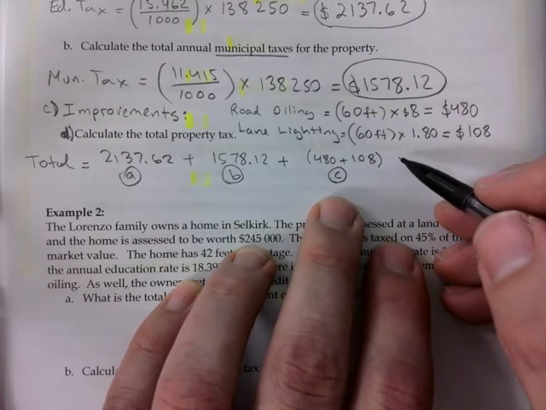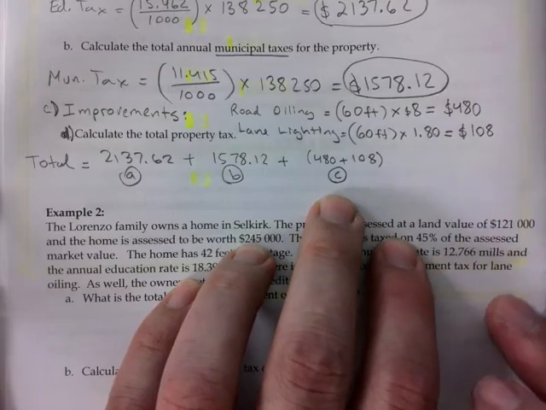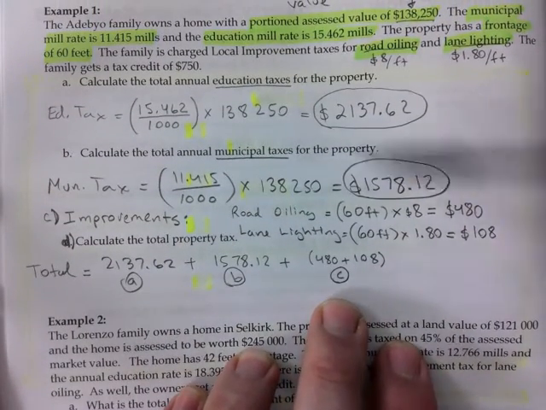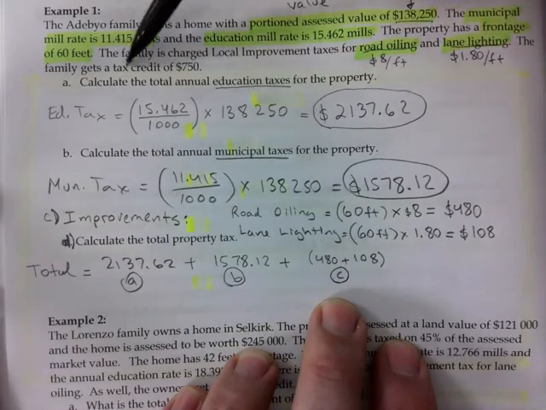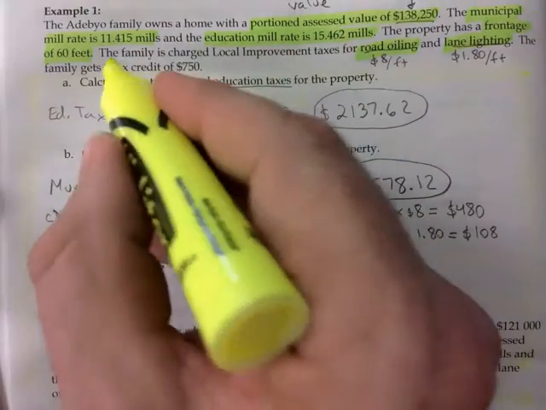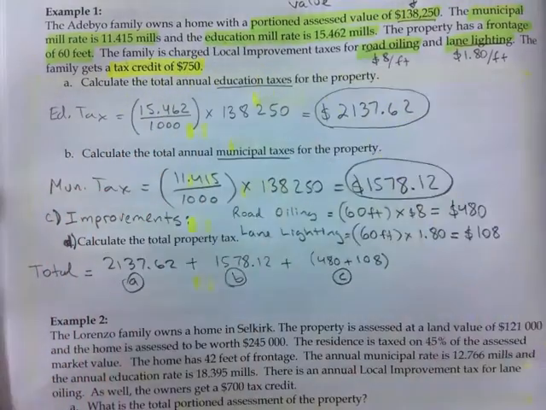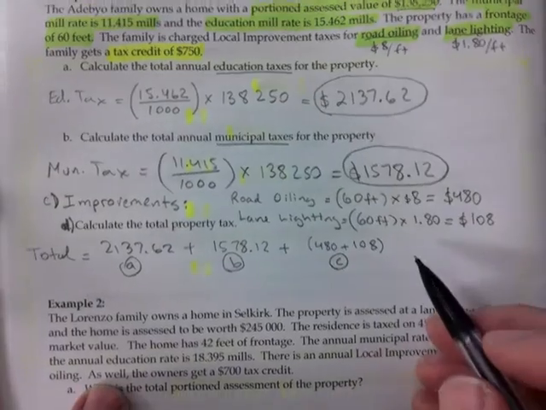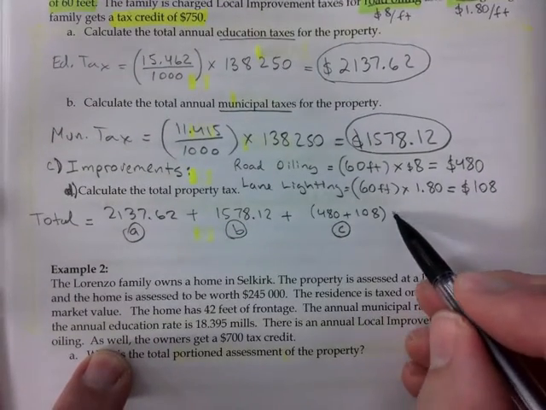Are there any credits? I didn't highlight that, sorry. But it does say right here, the family gets a tax credit of $750. I'm going to go ahead and highlight that. There's a tax credit. Don't add that, please. We have to subtract it, okay?